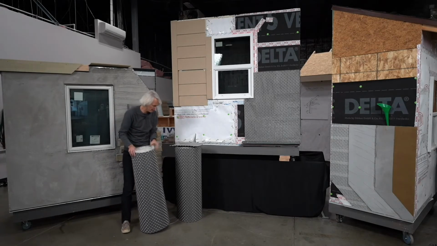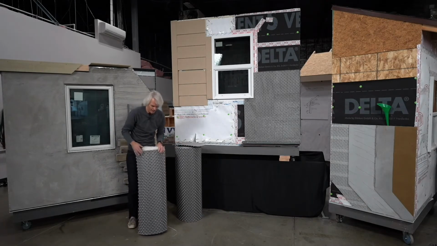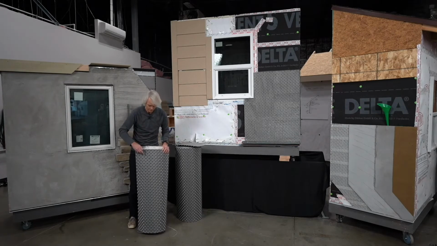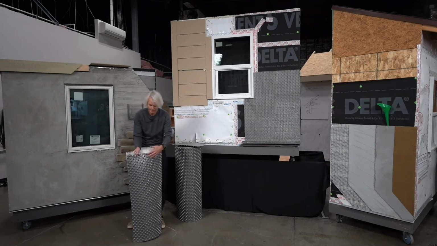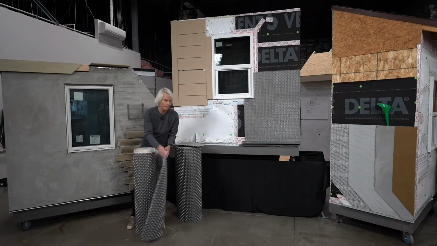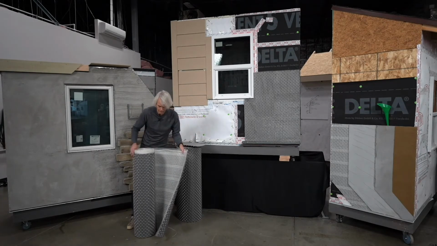So one thing we looked at is the drainage on the back of this particular product. As I look at the back of this dimpled product, it's a 10 millimeter airspace, about 3/8 of an inch, and that is very wide open to allow that water, as you could see, to run so quickly out of the wall.